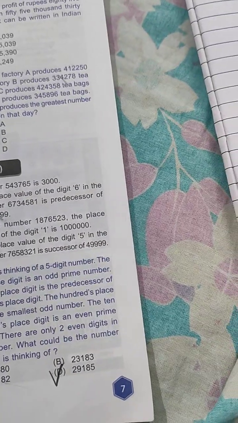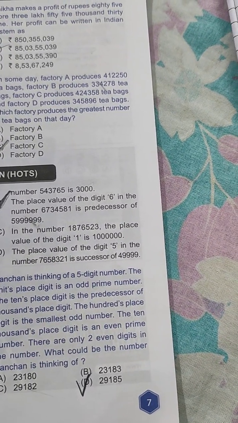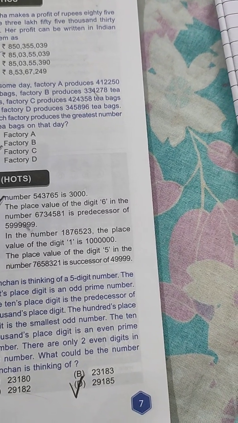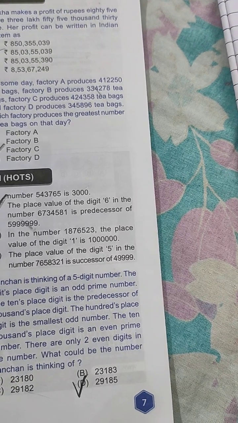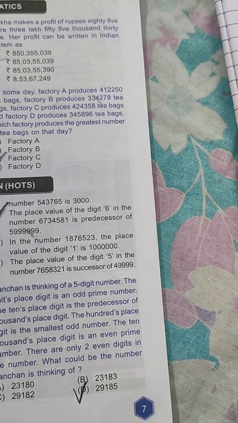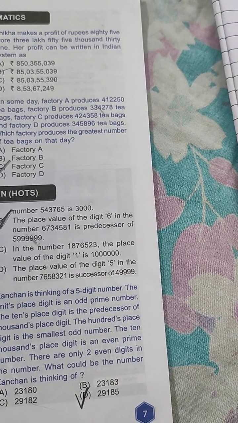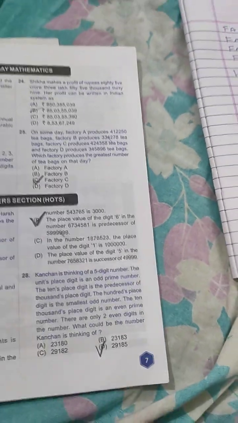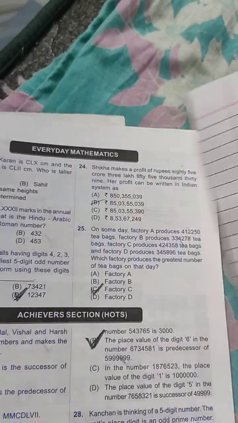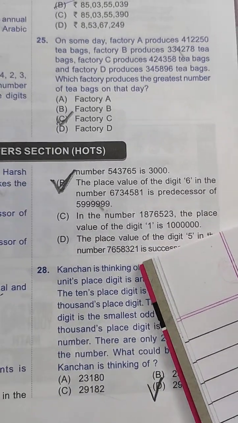Then let's go to statement B. Here the place value of the digit 6 in the number 67,34,581 is the predecessor of 59,99,999. So let us find out that. What is the place value of 6?